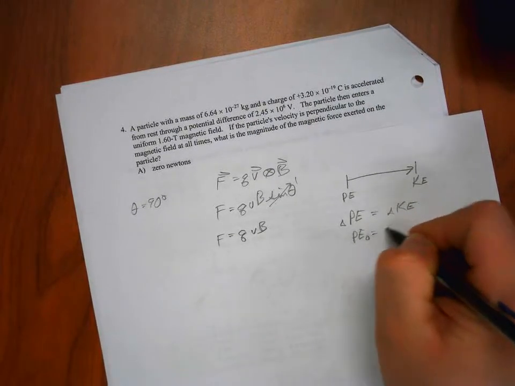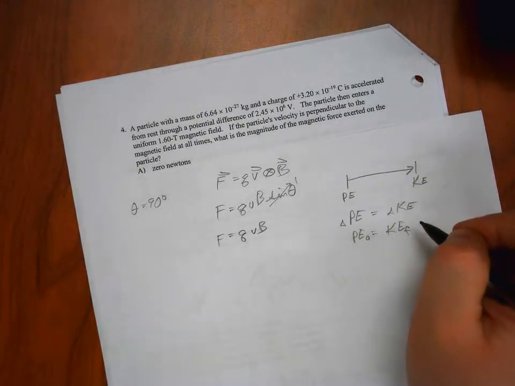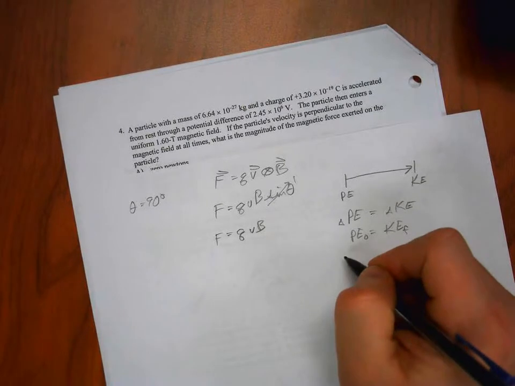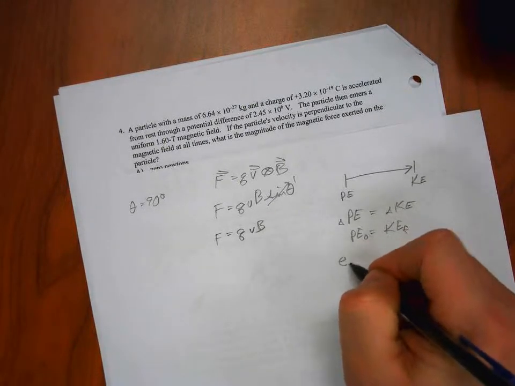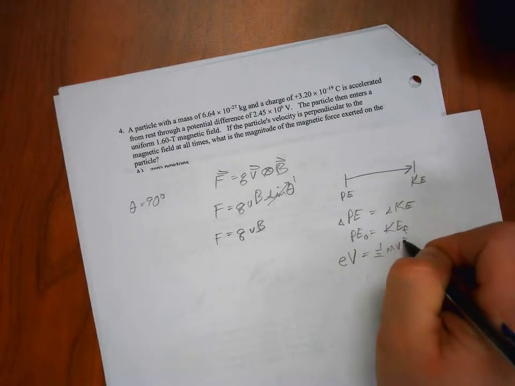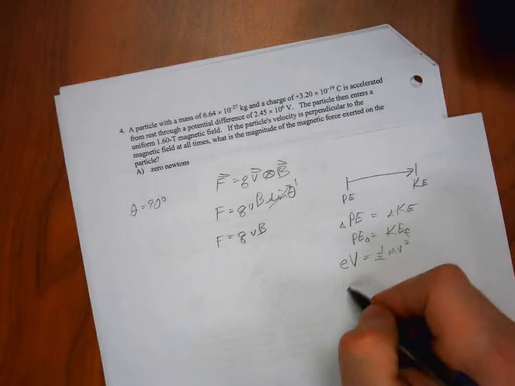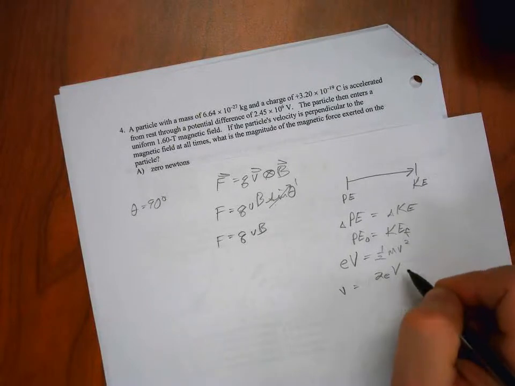PE initial equals KE final, because the potential energy is converted to kinetic energy. We know the electric potential energy is EV, and we can set that equal to 1/2 mv squared. So then v is equal to, let's see, 2 EV.